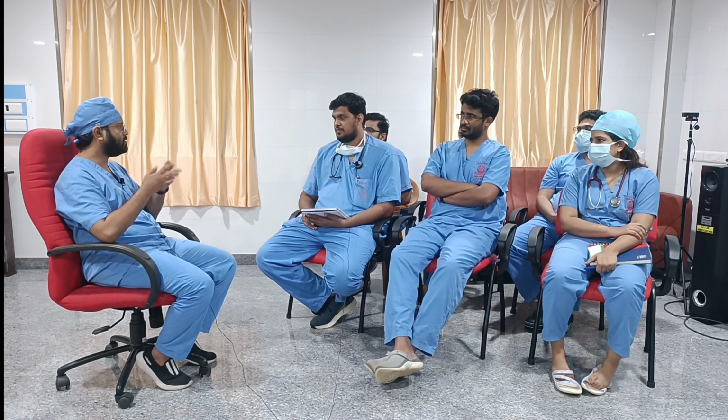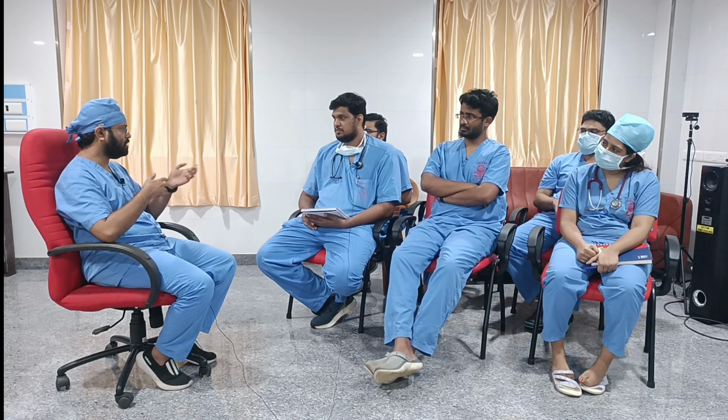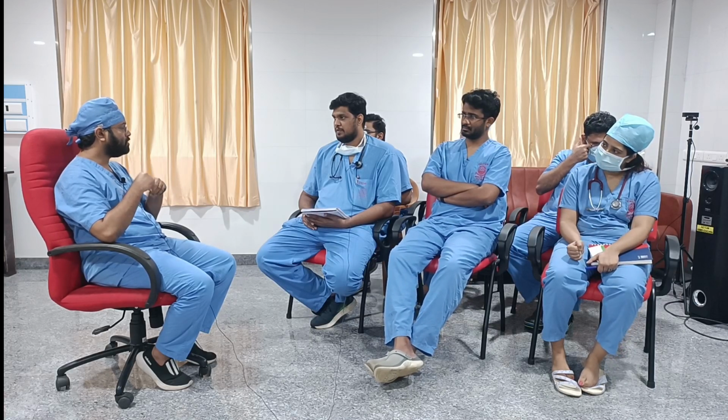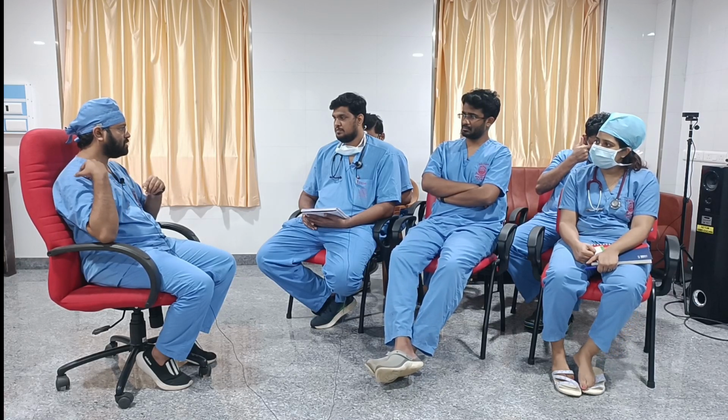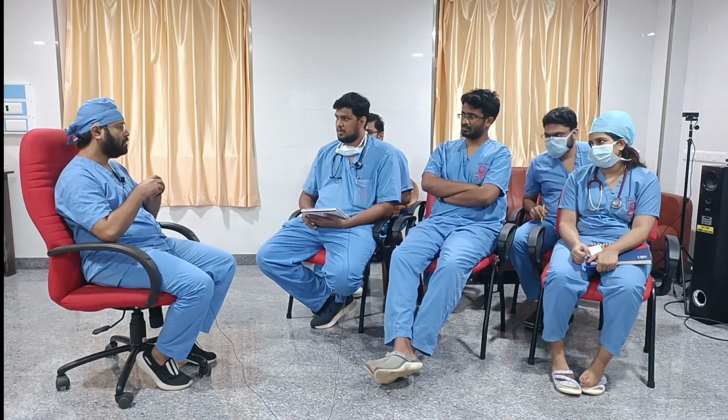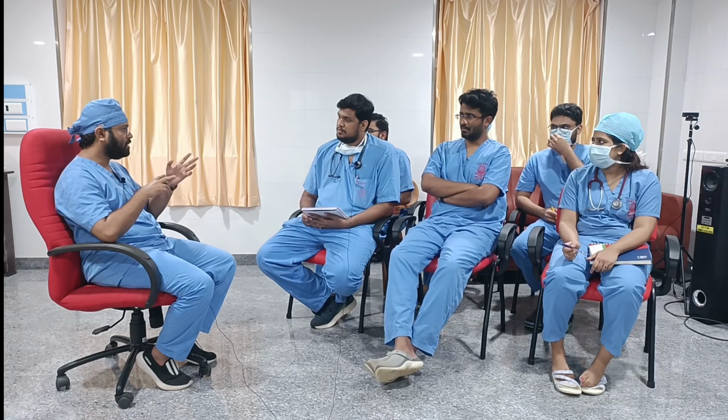In case of anterior dislocation, it's very easy. You can clearly see the humeral head moving away from the glenoid cavity. There won't be much doubt. But what about posterior dislocation? In posterior dislocation, the head is actually behind the glenoid cavity, so the X-ray will not show an empty socket.